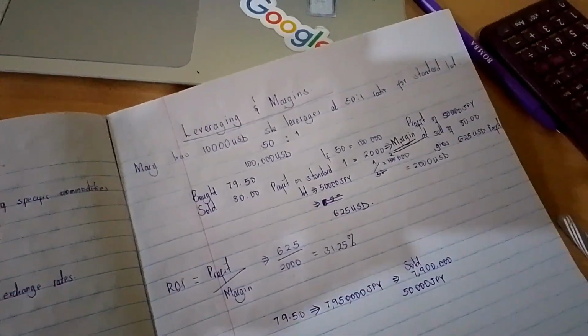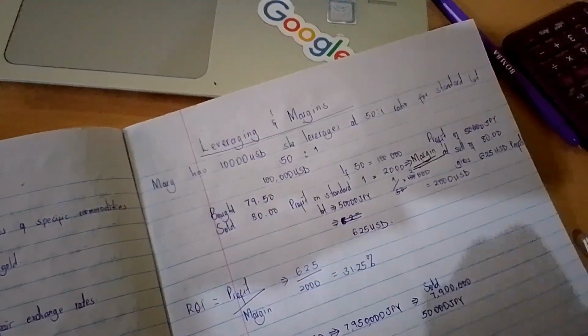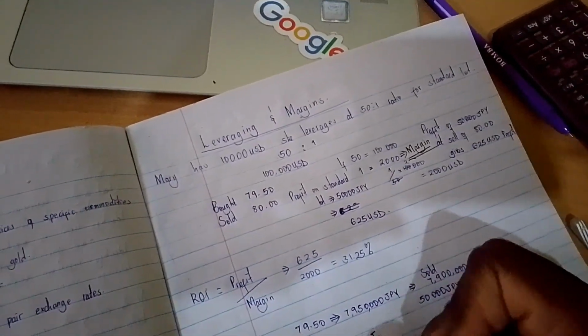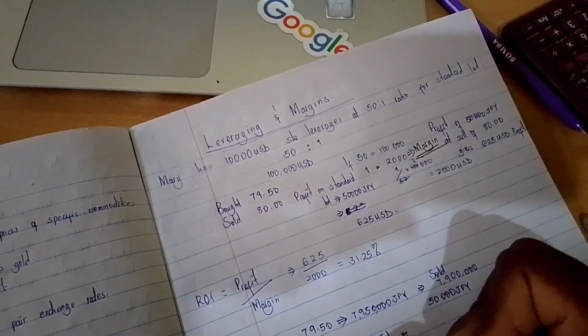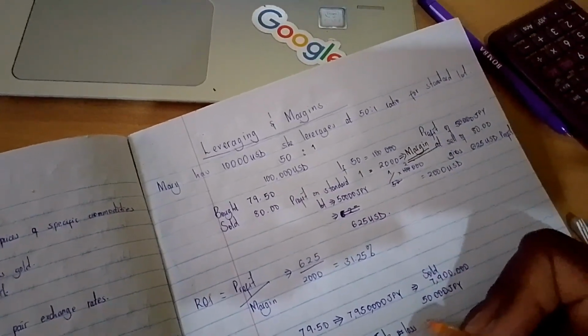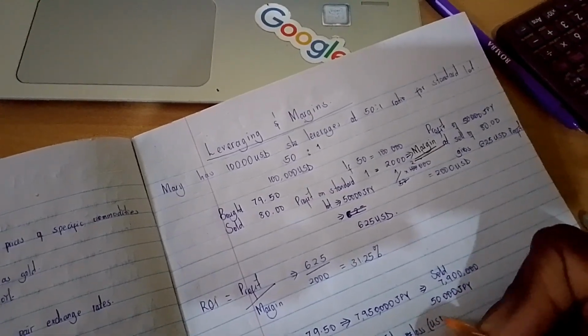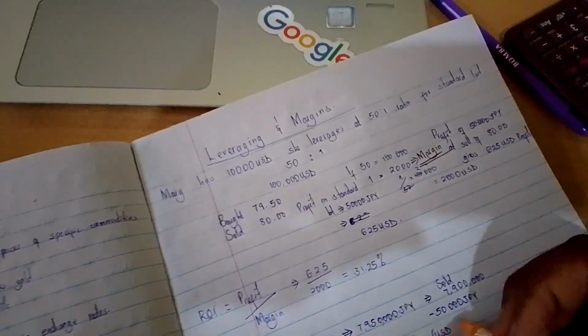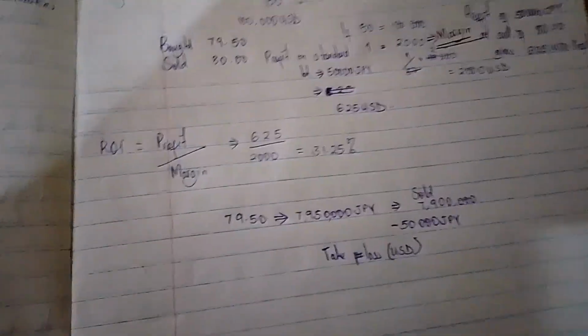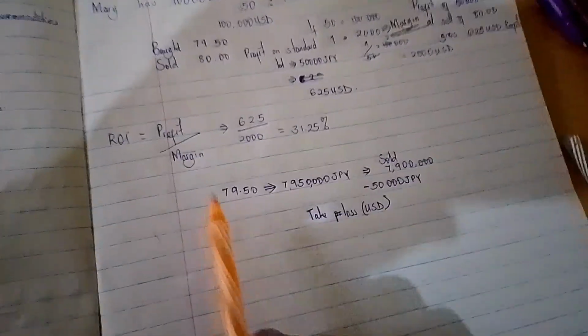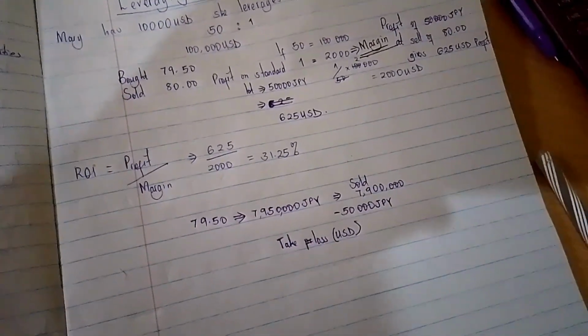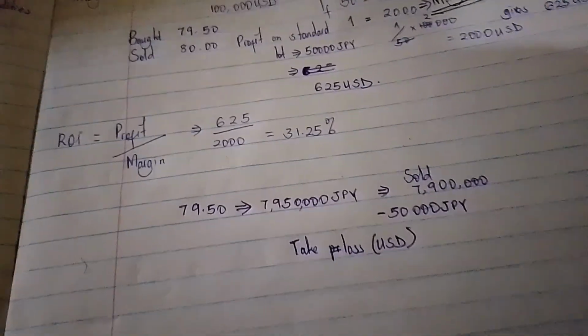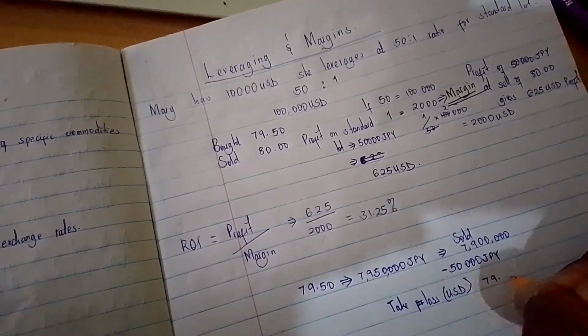So if she made a loss of 50,000 JPY, then her take profit in USD, a take loss, I don't know whether it will be a take loss. So her loss in USD, let's put this to be a negative to make the difference that it's a loss. So this is negative 50,000. So we will use the now existing position to calculate her loss in USD. So she'll be selling it at 79.0.